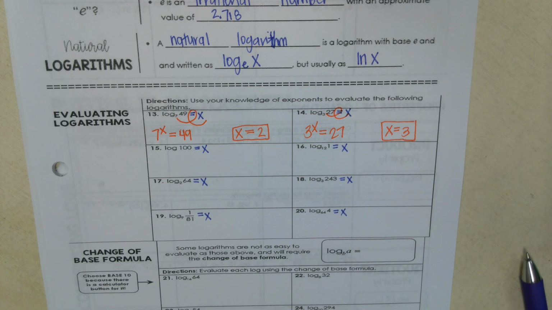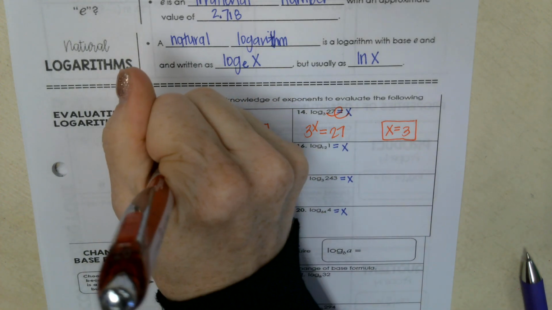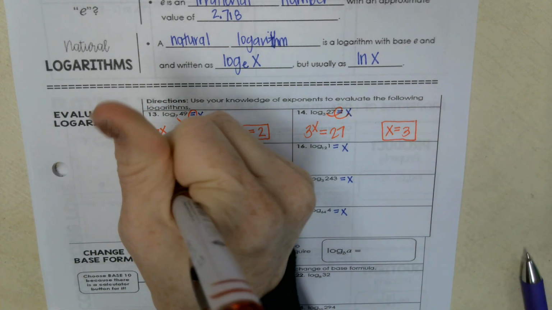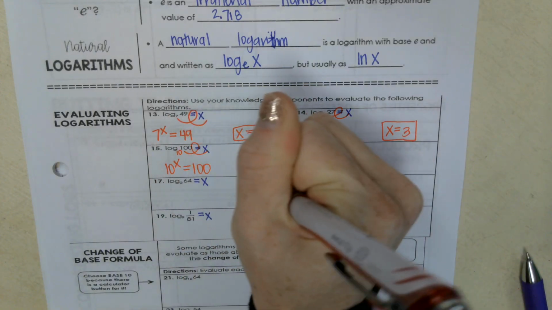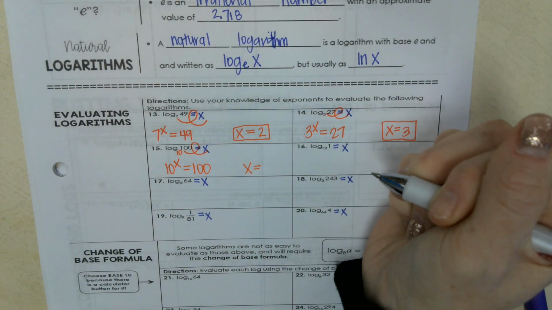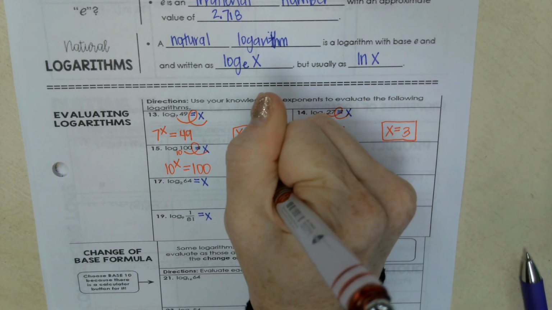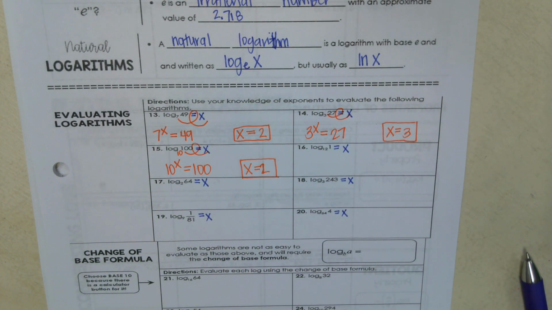Okay. Do y'all remember for number 15, what is understood but unwritten? There's an understood base of 10 right here. So I'm going to convert this to exponential form. And what value of x makes that true? 10. Hold on. 2. Yeah. 10 to the second power is 100.